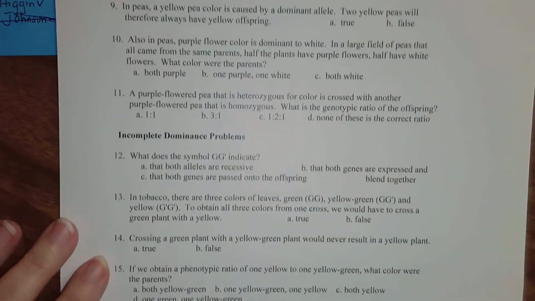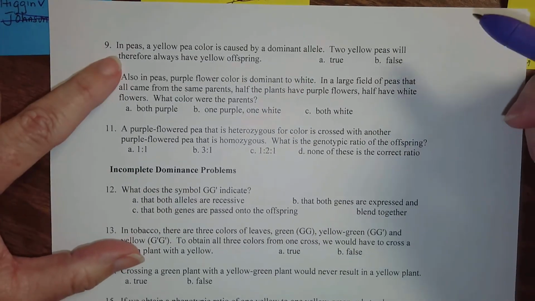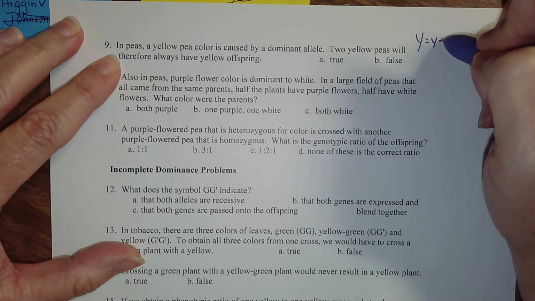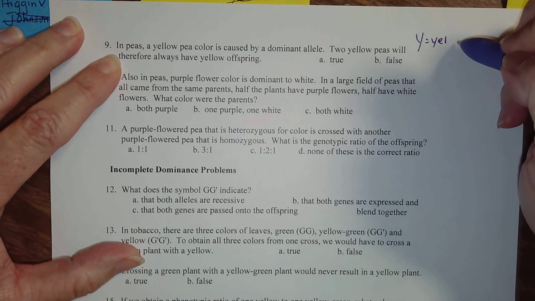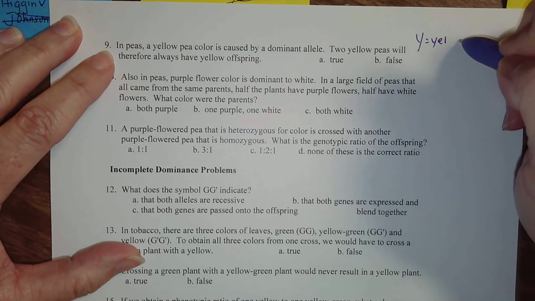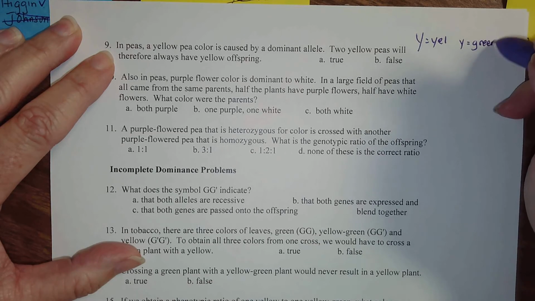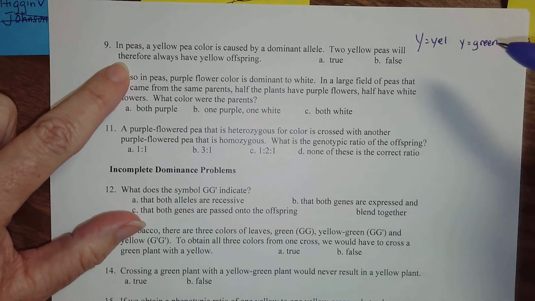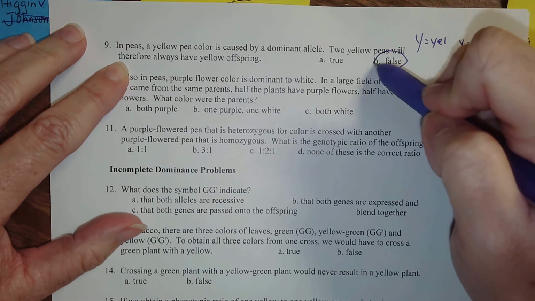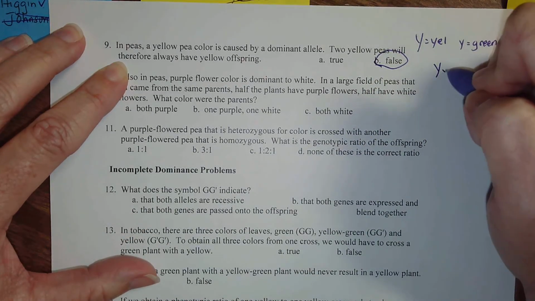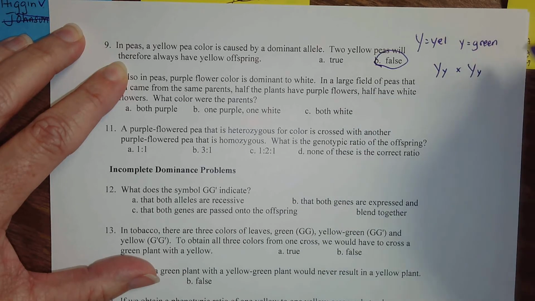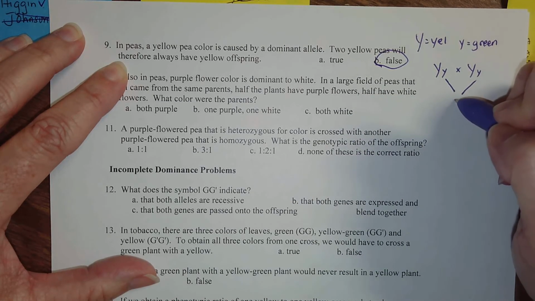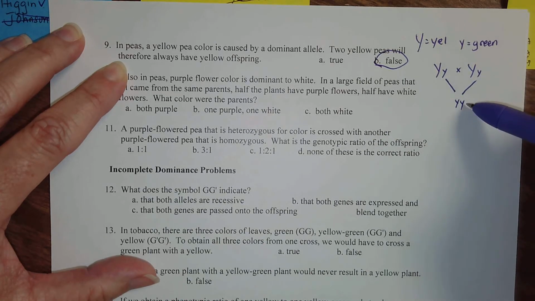All right. For number 9, in peas, yellow is dominant, and it doesn't even say what the other color is, but little y would be green. Even though it doesn't say that, that's what it is in peas. 2 yellow peas will always have yellow offspring. So is that true or false? Well, the answer is false, because I can have yellow peas that are heterozygous, and then each parent can contribute a little y, and you end up with whatever the other color is, the recessive color.